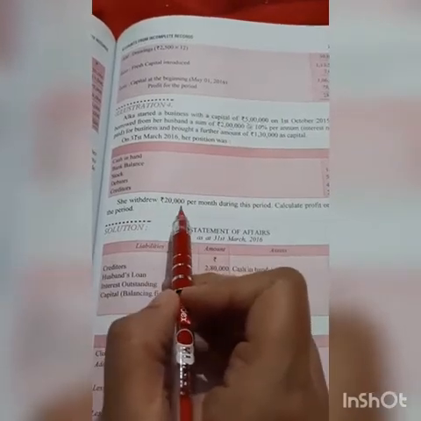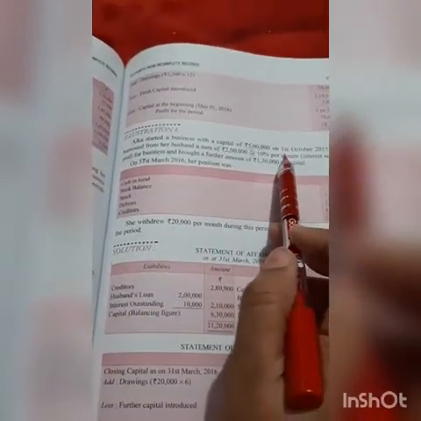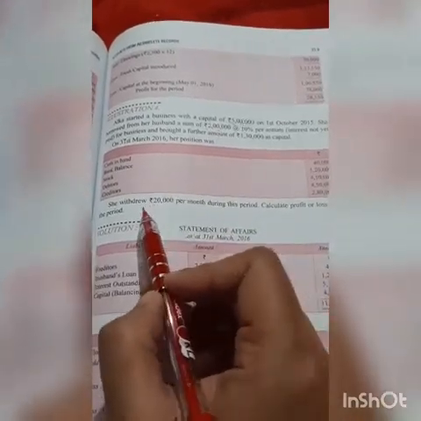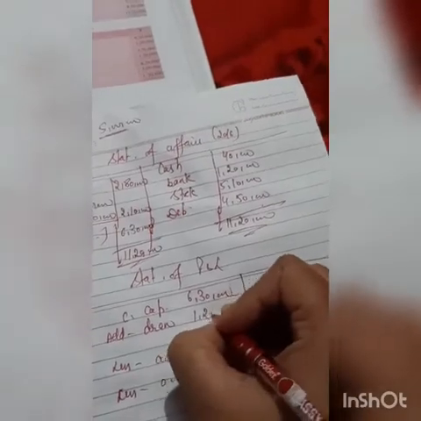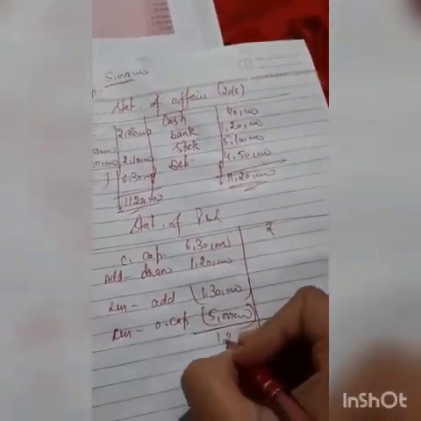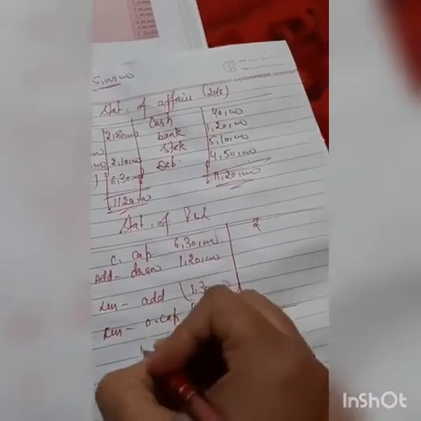1 month उसने 20,000 ड्रॉ की और बिजनेस अक्टूबर में स्टार्ट किया था, तो अक्टूबर से मार्च तक 6 मंथ्स में उसने ड्राइंग की 20,000 पर मंथ के अकॉर्डिंग. तो 6 मंथ्स की हो गई आपकी 120. देन फाइंड आउट द अमाउंट ऑफ प्रॉफिट. सो इट इज़ 120 प्रॉफिट मेड ड्यूरिंग द ईयर. ओके, सो these are the questions.